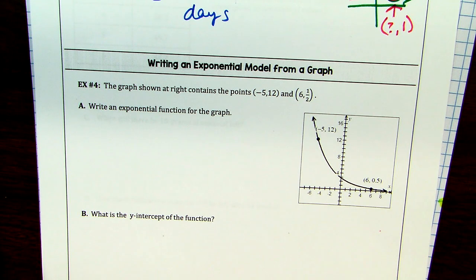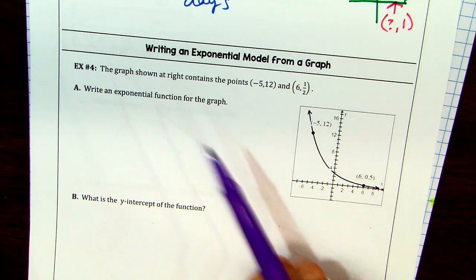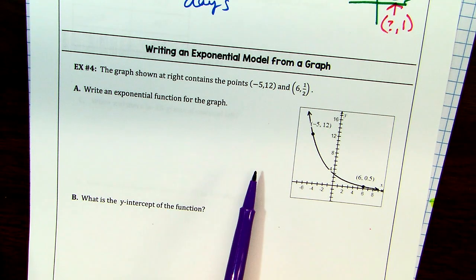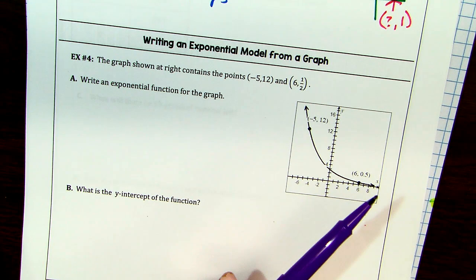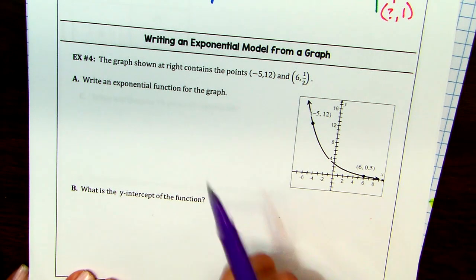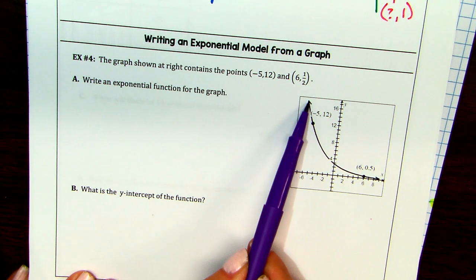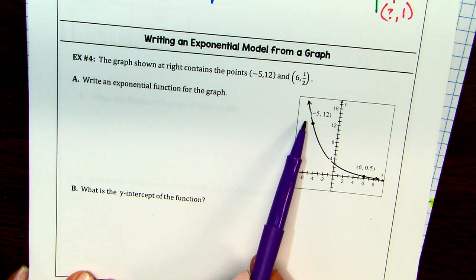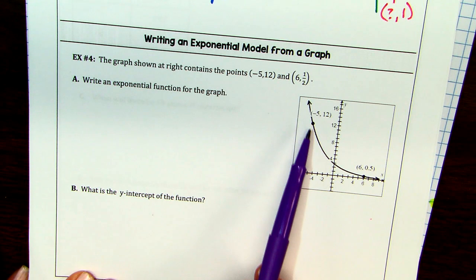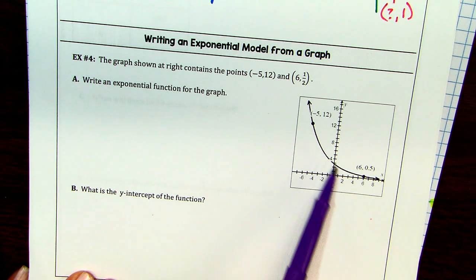Okay, this is a problem for my algebra people. This is some fancy algebra that we're about to do. This has got a few steps involved in it, and you do have to know how to do it by hand, like we're going to do, and I gave you one in your homework. So what we're doing here is we are given an exponential function, the graph, and we need to write the equation for it.